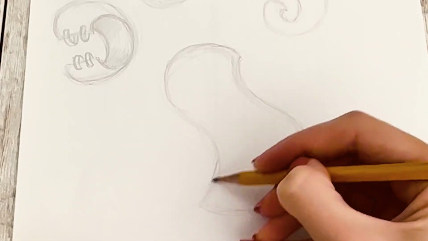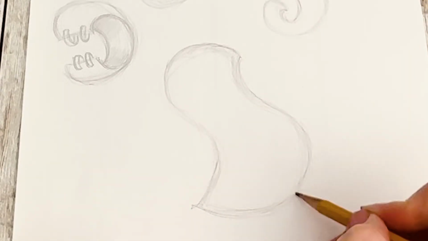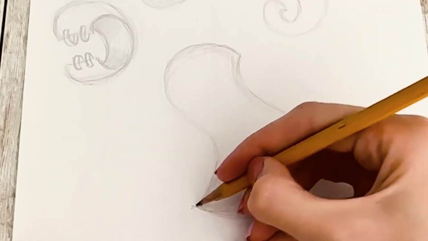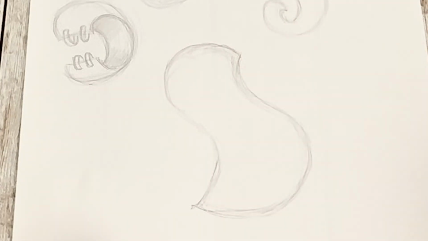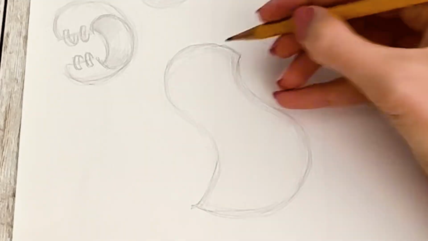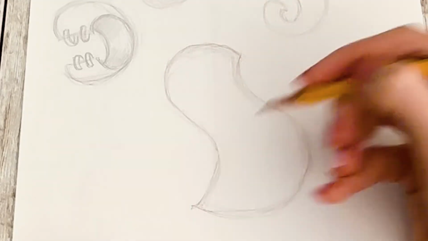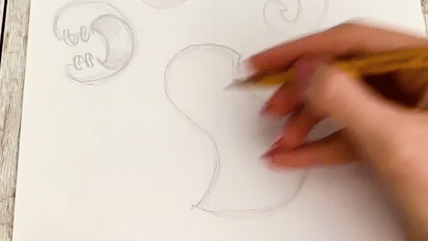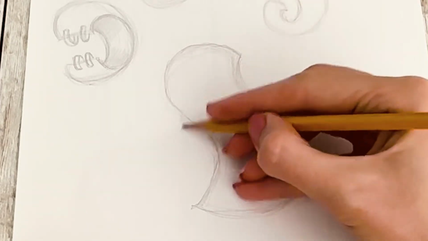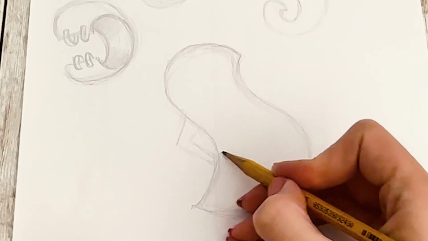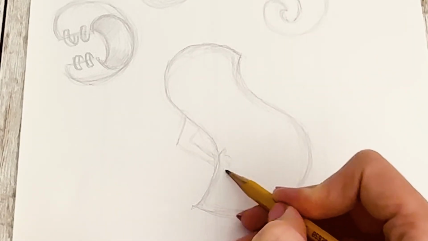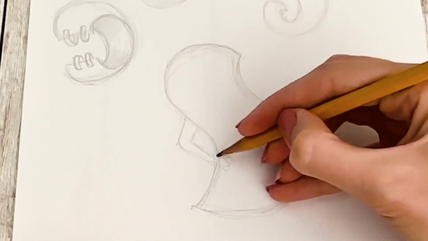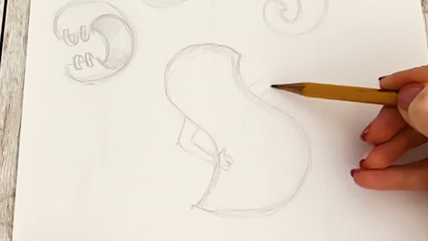So I think I want to make one edge that is very sharp here and here, and the others I want to be pretty fluid, something like that, for example. Okay, and here I'm going to create a figure. As you can see, I'm not putting quite an effort when it comes to the fingers.